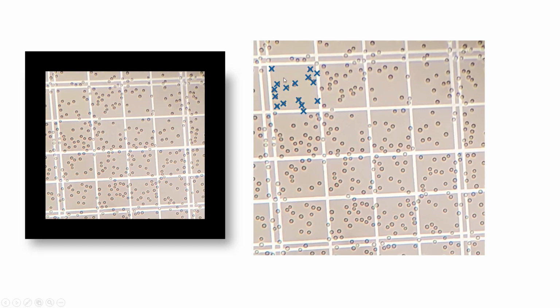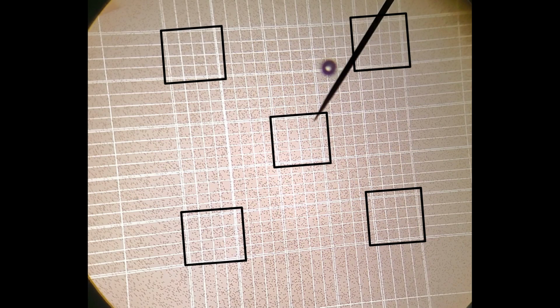Then I'm going to mark how many red blood cells I counted just in this little box, and then I would move over to the next box and do the same thing, and the next box, and the next box. Then you add up all of these numbers, and that gives you the total for a single box. Then you have to do that 4 more times in order to get the total red blood cell count for that sample.